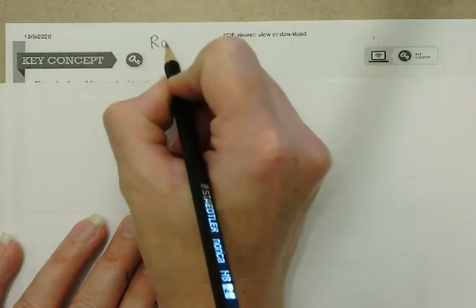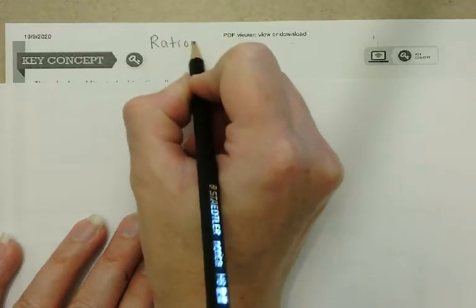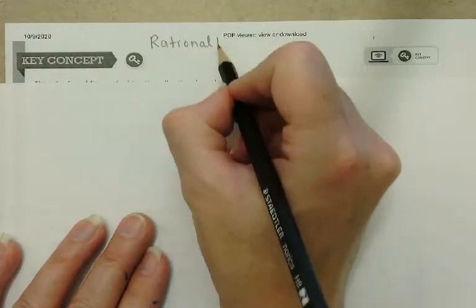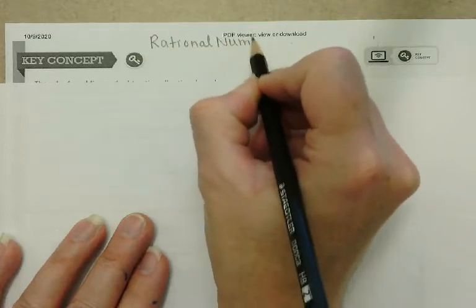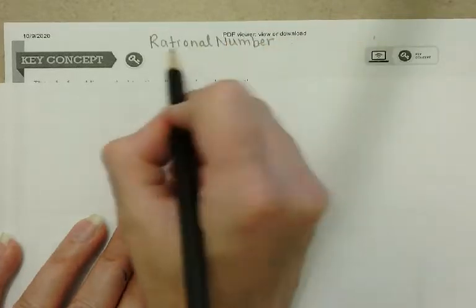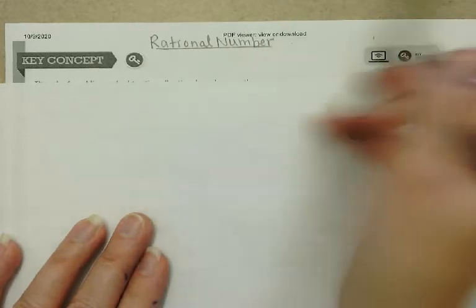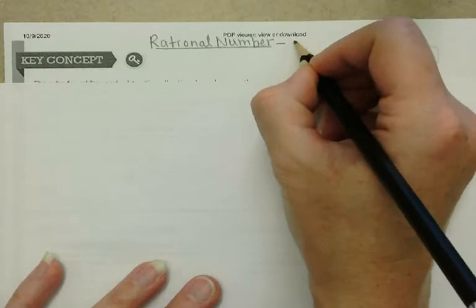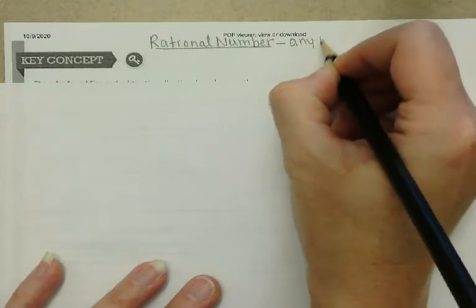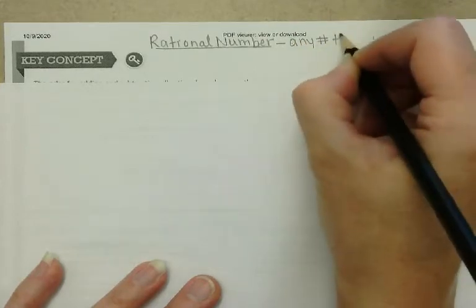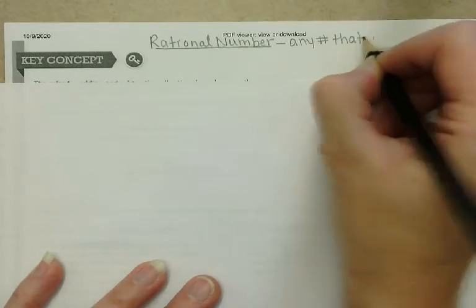So let's start with the key term, rational number. We'll underline it, okay? And then you're going to write any number that can be written as a fraction.